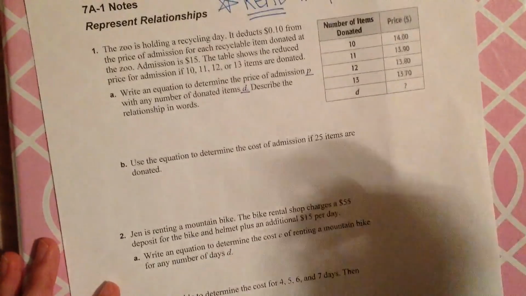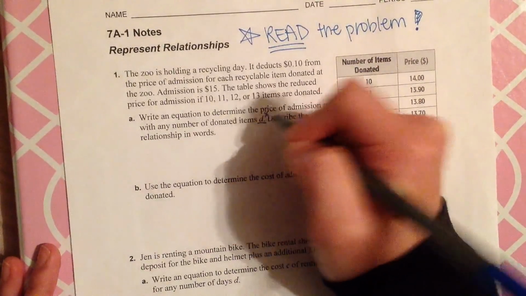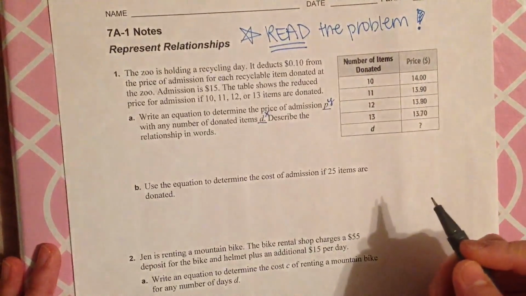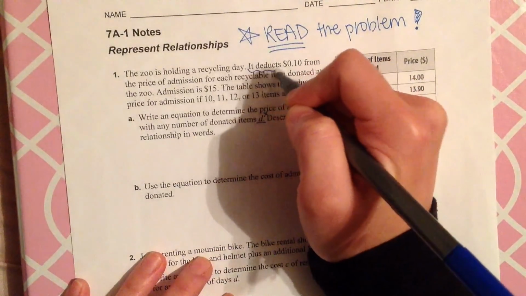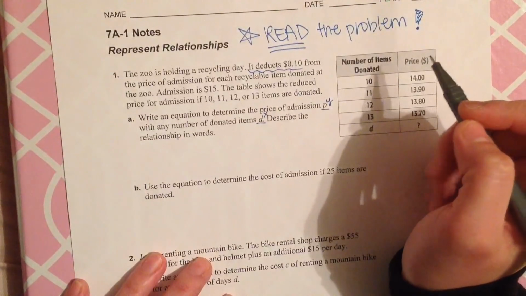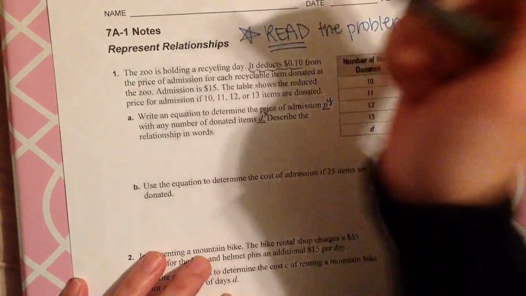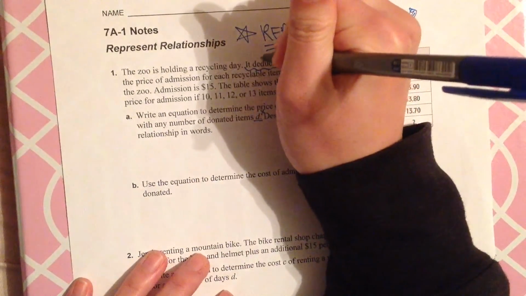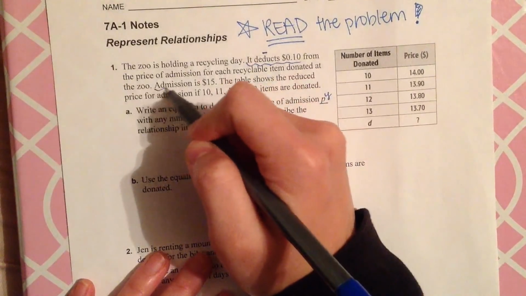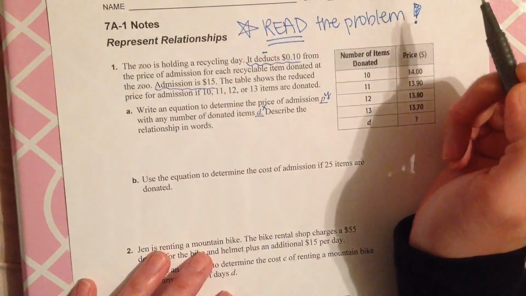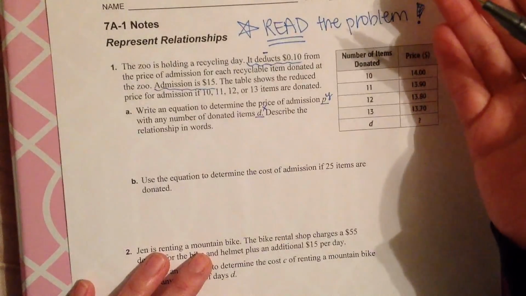So what has to change first is the number of items you bring for donation. This is like our X, and the price of admission is like our Y. Let's look at the problem to see what information they give us. It says it deducts 10 cents from the price of admission for each recyclable item donated at the zoo. An important thing to notice is that deducts means we're going to be subtracting 10 cents from something. And then it says admission is $15. Admission is the original price it costs to get into the zoo.